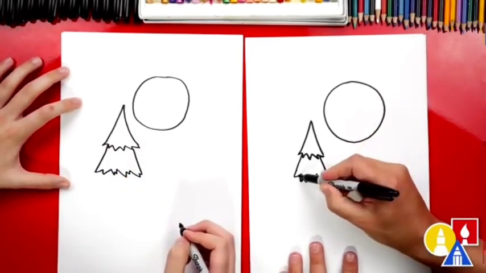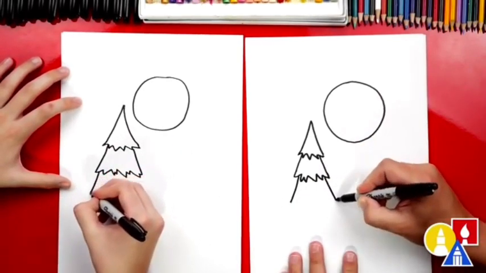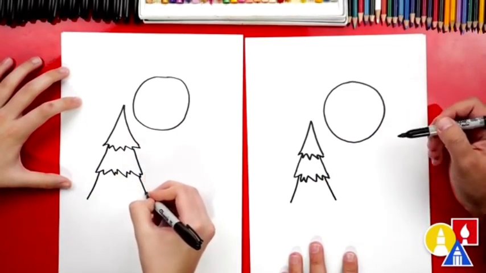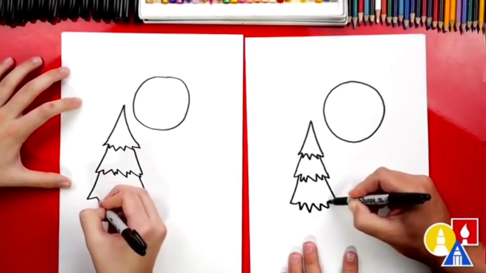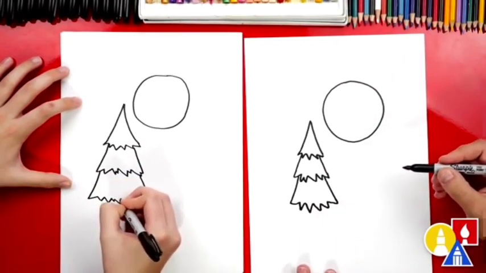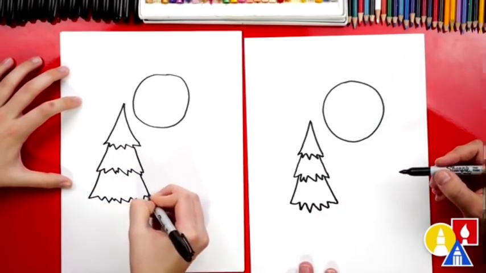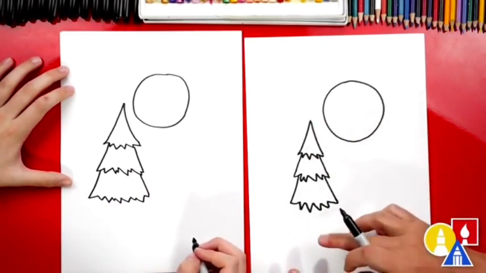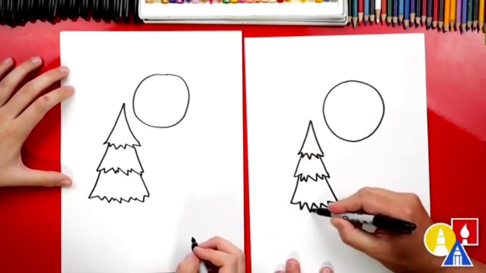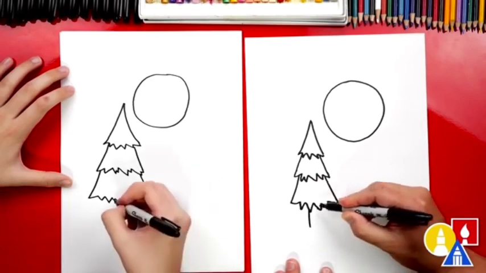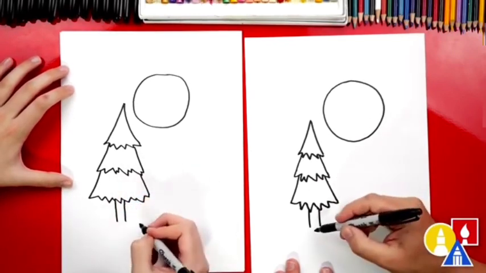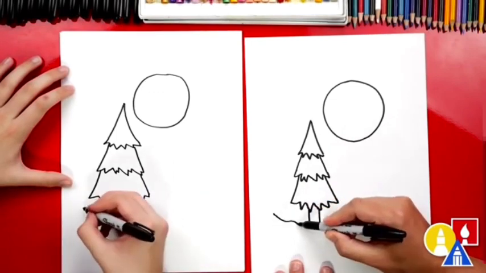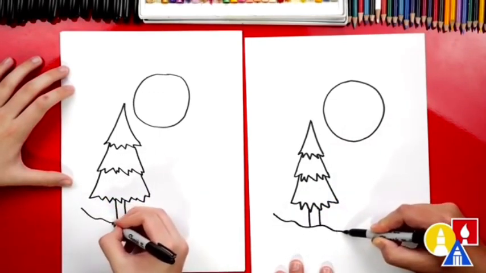Let's add one more layer to our Christmas tree. I like calling them Christmas trees, even though this one's out in nature, and so this one's just a pine tree. We just repeated those same steps all the way down. You could even add another layer if you wanted to make it taller, but let's add the trunk. We're going to add two lines right next to each other, coming out of the center, and then we can draw the snow right here connecting the bottom.